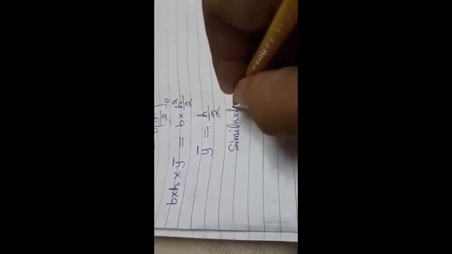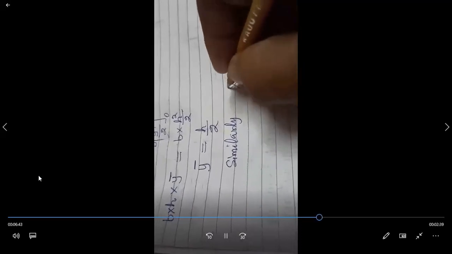Similarly, x bar is equal to b by 2. For this, we have to take the vertical strip like this, and distance is x, thickness is dx.